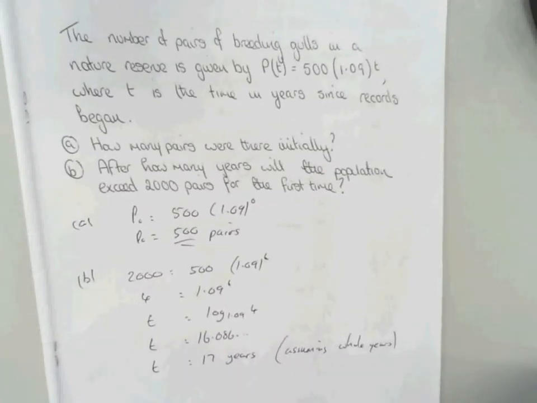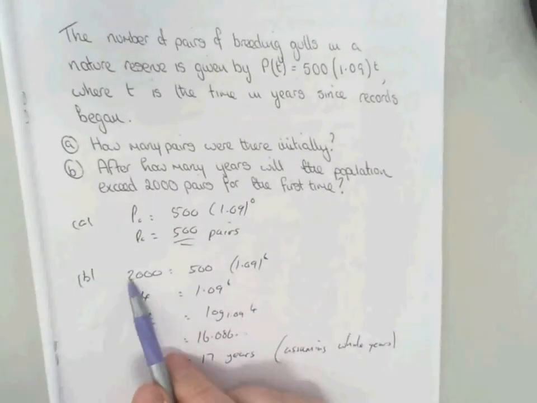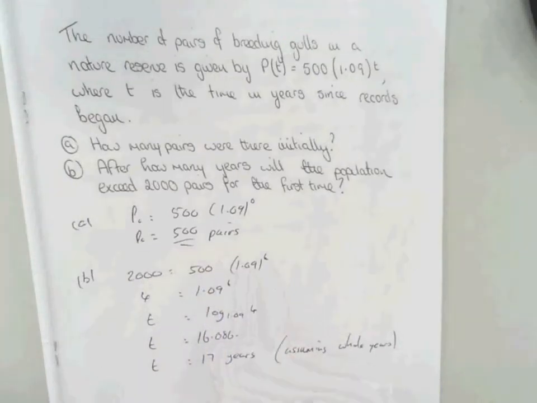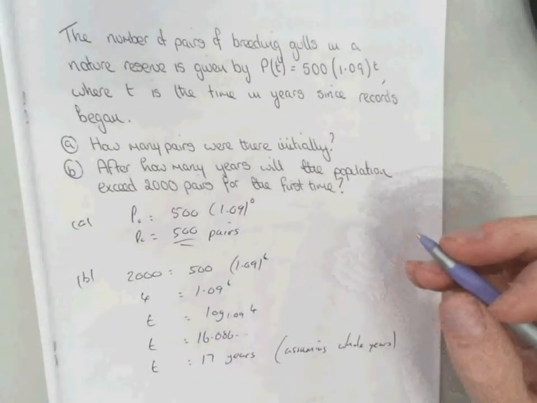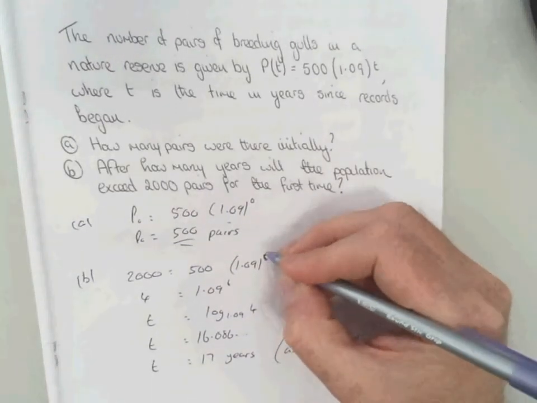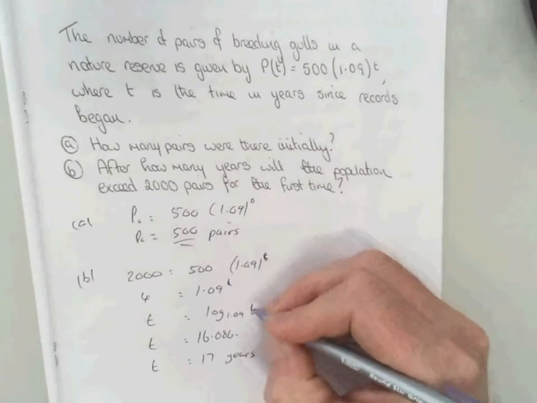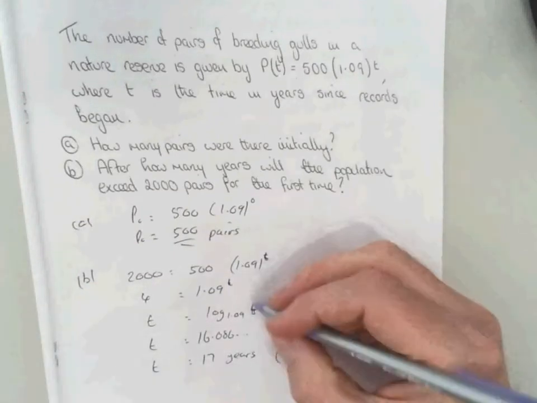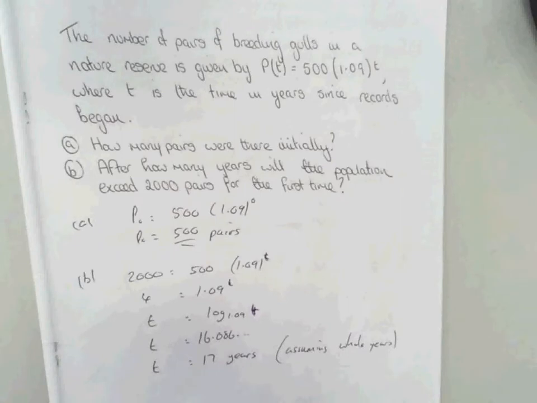Part B, when does the population exceed 2,000? So the population, P of t, is 2,000 here. So 2,000 equals 500 times 1.09 to the power t. Let's make that a little bit clearer. Oh, sorry. 2,000 divided by 500, so 1.09 to the power t will equal 4.